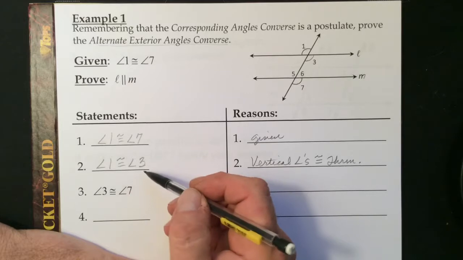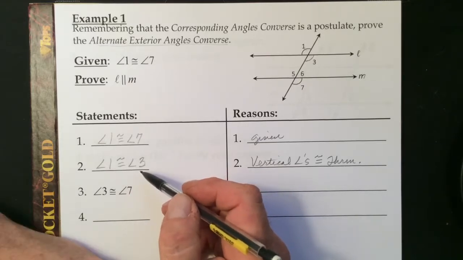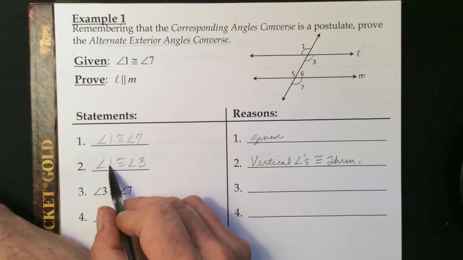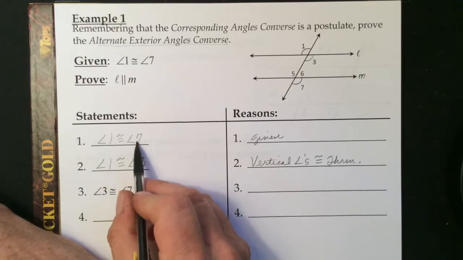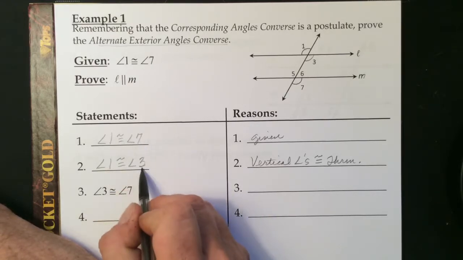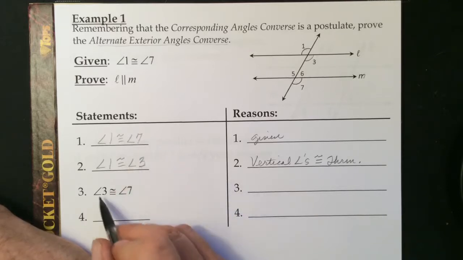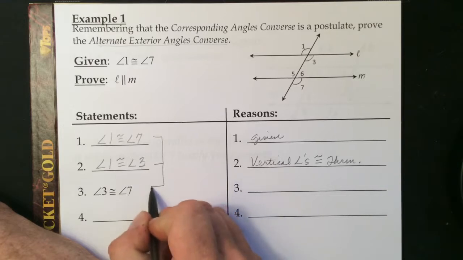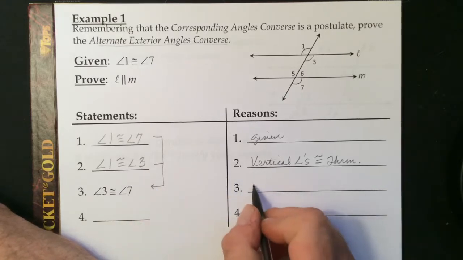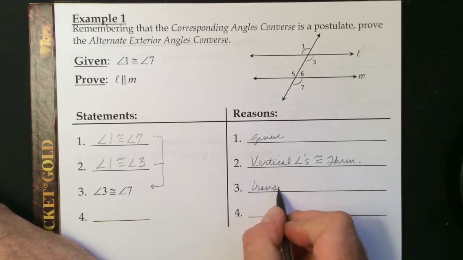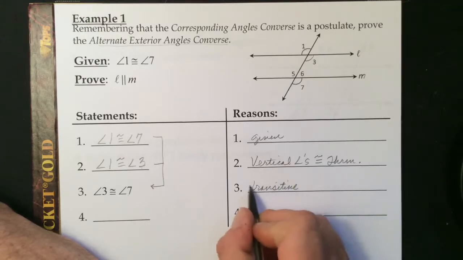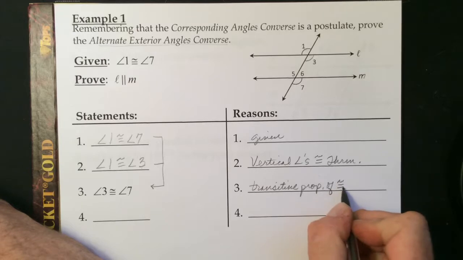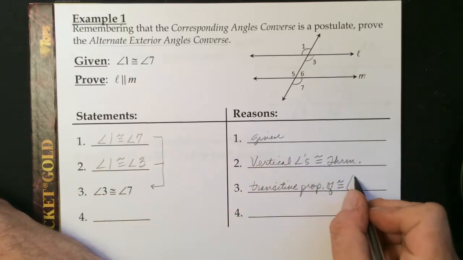Notice how they took statements 2 and 1. If angle 3 is congruent to angle 1 and angle 1 is congruent to angle 7, then angle 3 must be congruent to angle 7. So we took these two and produced this one. Which property is that? The transitive property of congruence. And we use statements 2 and 1.